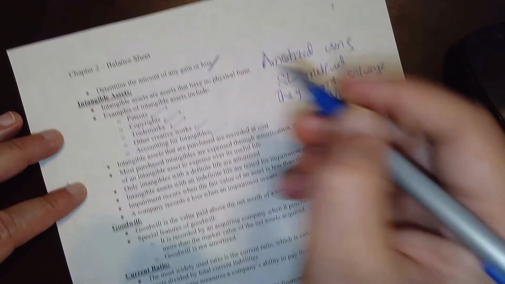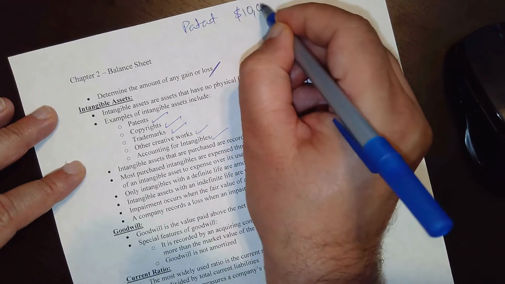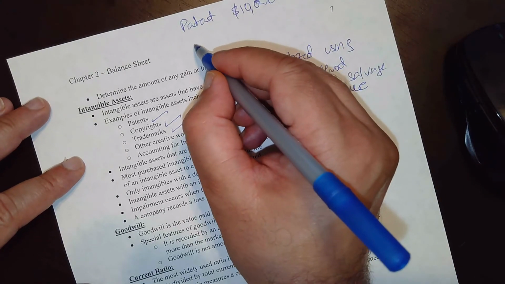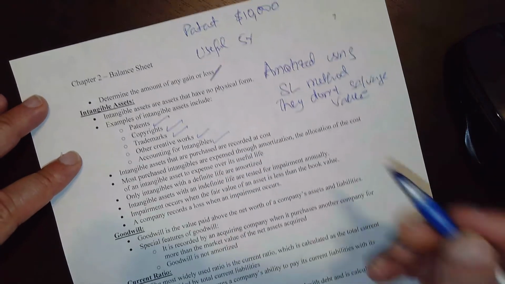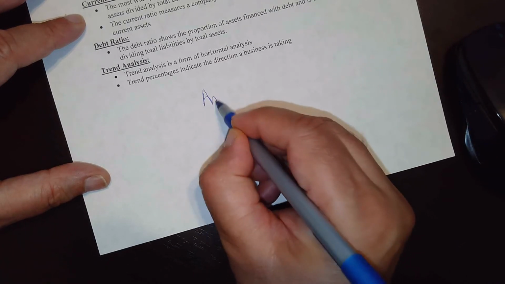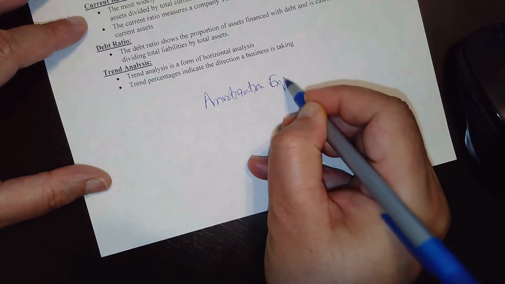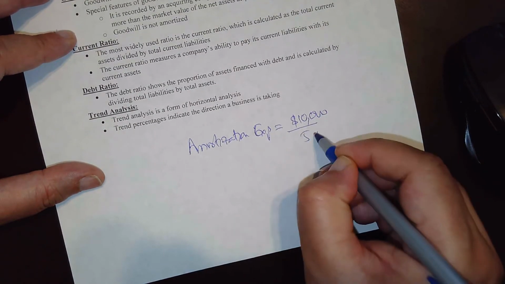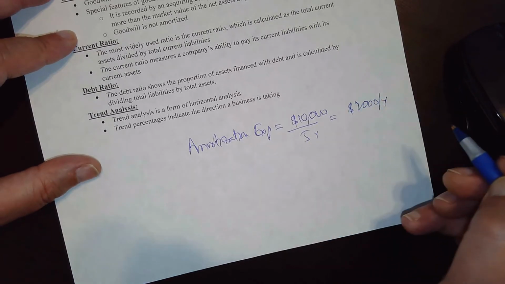So for example, you purchase a patent for $10,000, and you believe its useful life is 5 years. You calculate the amortization expense simply by dividing the $10,000 by 5 years. So every year you're going to have $2,000 amortization expense.